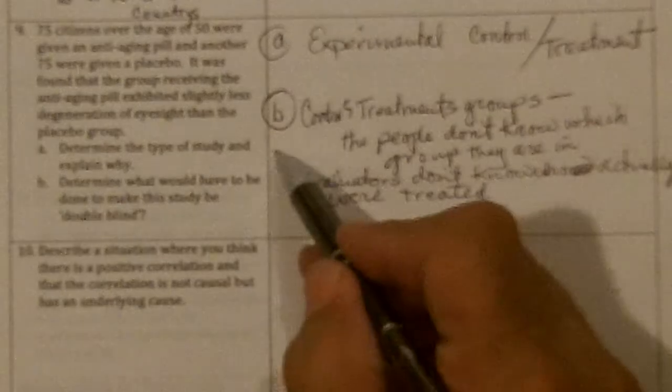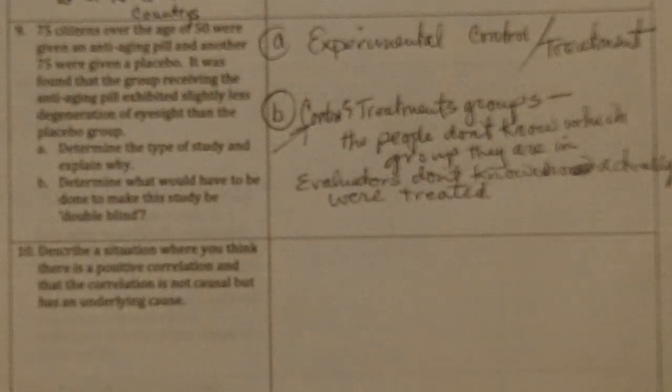So double blind, because the people being experimented on don't know whether they are getting experimented or not, and the people doing the evaluation of how they're aging don't know whether they were treated or not. Then the people doing the study would know, but not the people that are doing the evaluations.